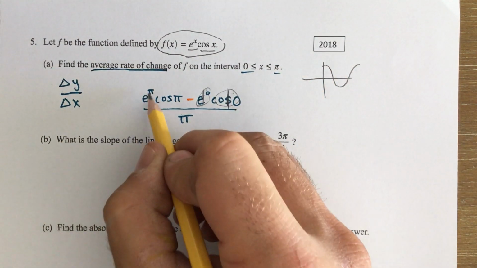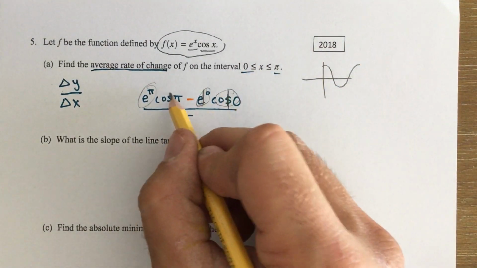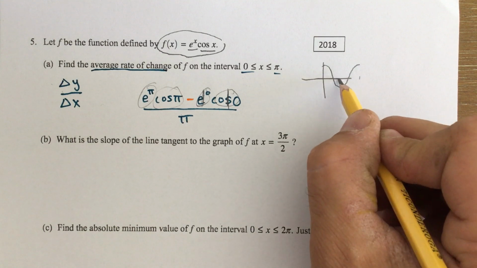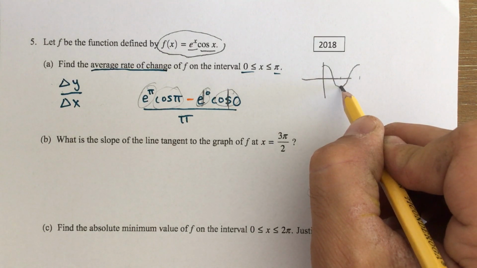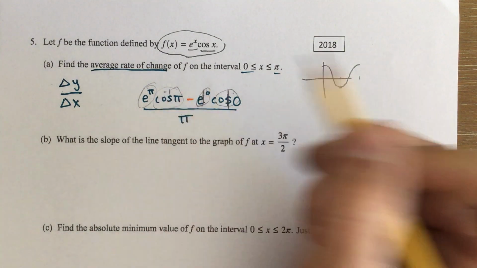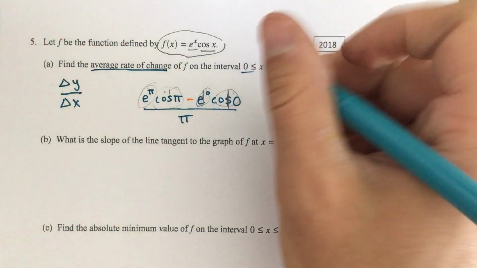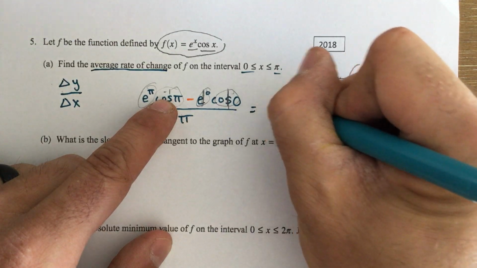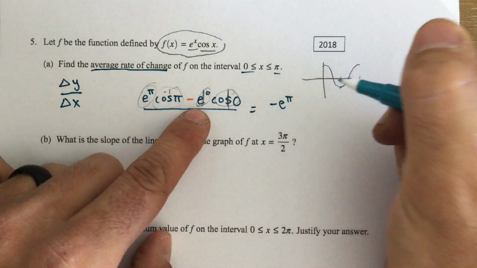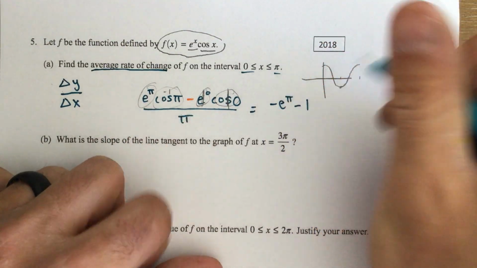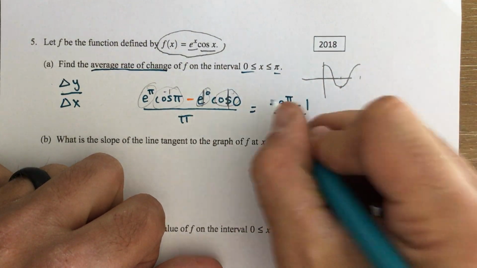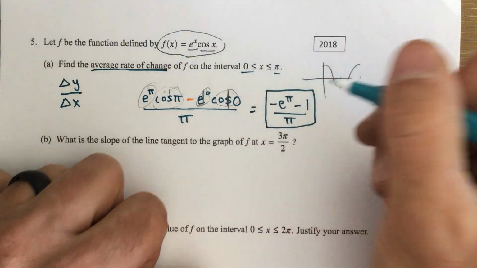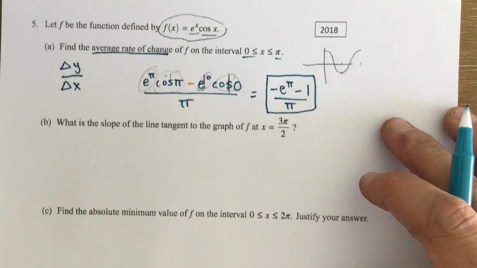That's a 1. e to the pi, I'm just going to leave it as e to the pi. And cosine pi. Pi is halfway, right? There's 2 pi. 1 pi is here, and that's going to be negative 1. So that's negative 1 right there. So my final answer is going to equal, let's see what we have. We have negative e to the pi, and here we have minus 1, all divided by pi. All right, change of y over change of x. Box up my answer. All right, next one.